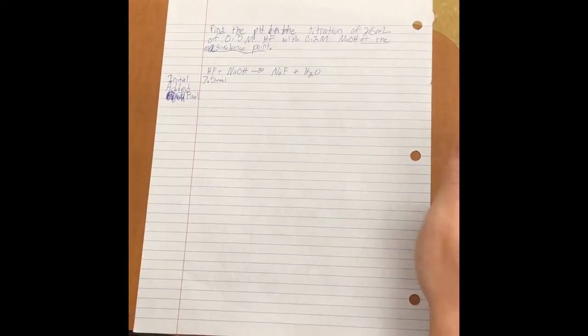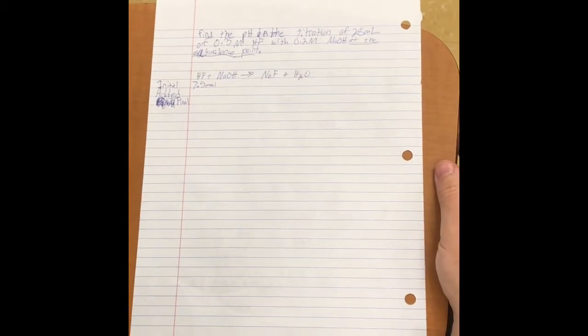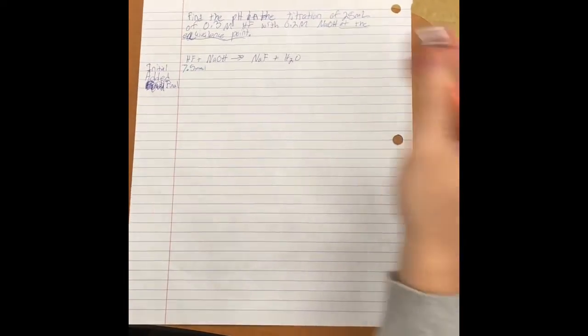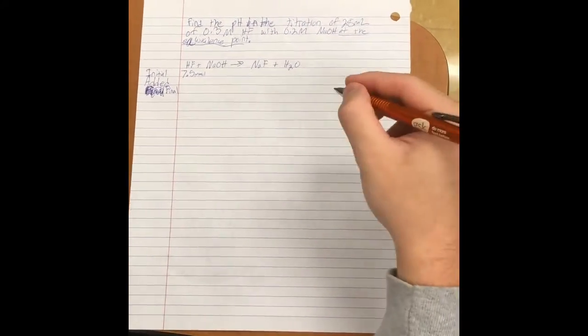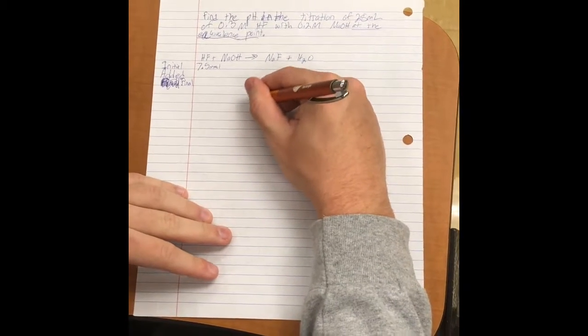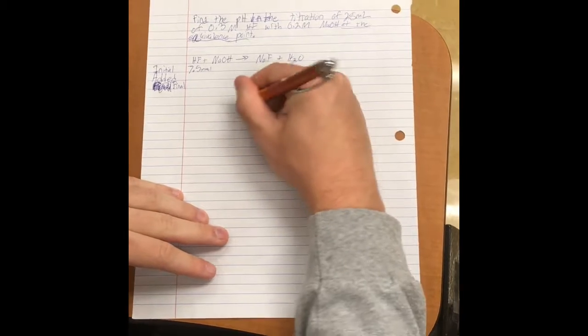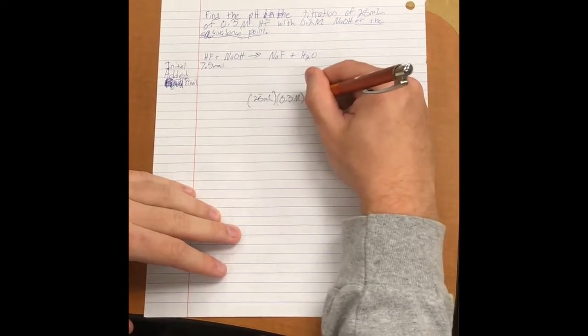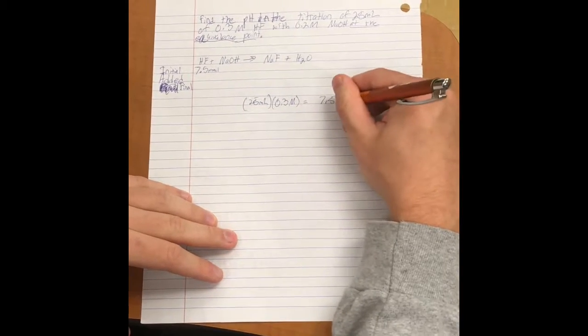So, the problem reads as: find the pH in the titration of 25 milliliters of 0.3 molar hydrofluoric acid with 0.2 molar sodium hydroxide at the equivalence point. So we know we have 7.5 millimoles of hydrofluoric acid to start. We get that from multiplying 25 milliliters times 0.3 molar, which of course gives us 7.5 millimoles.